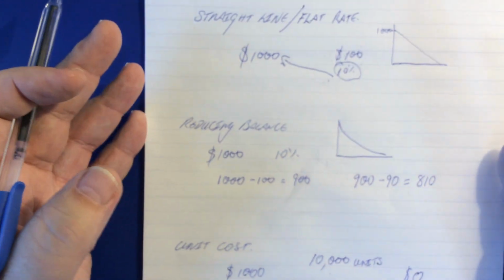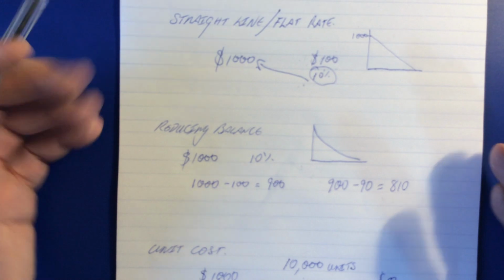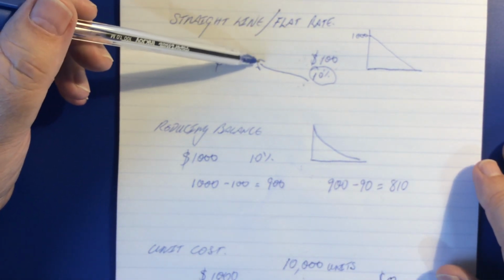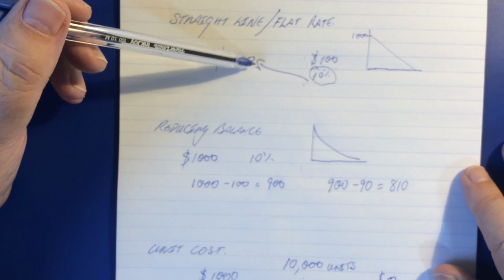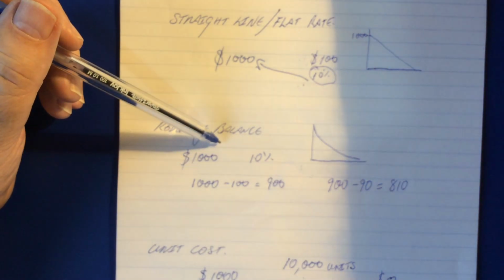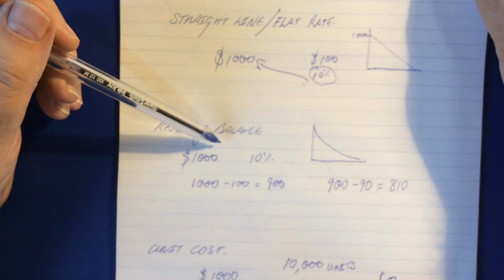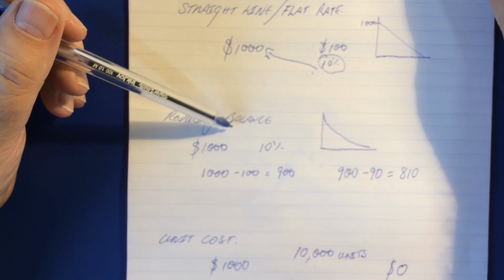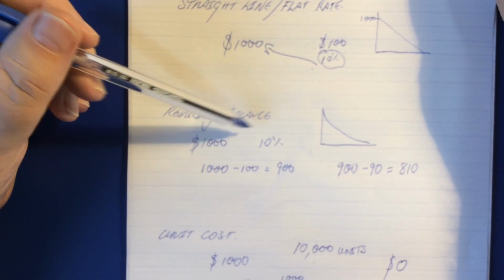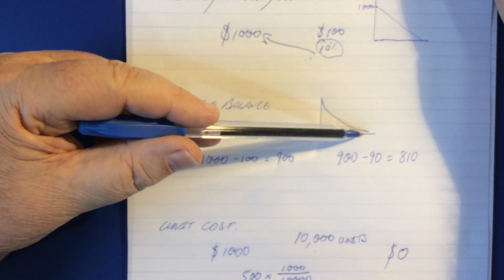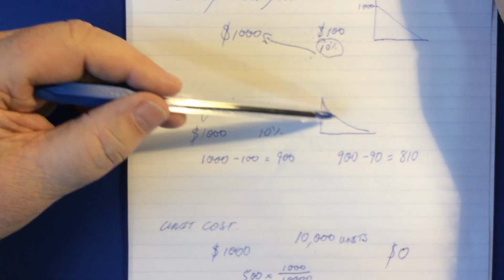Let me run through this again quickly. We have straight line or flat rate depreciation, which is the same amount taken off the value of an asset every year, let's say. We have reducing balance, which also looks like loans. They're calculated the same way, reducing balance loans. And a percentage of the current value of the asset is deducted each year.